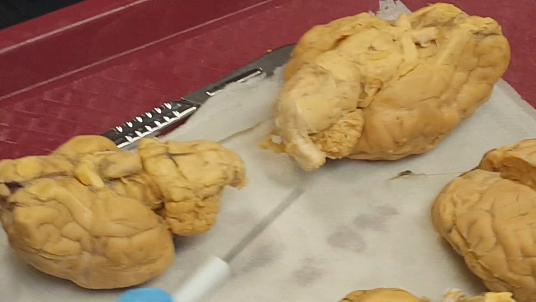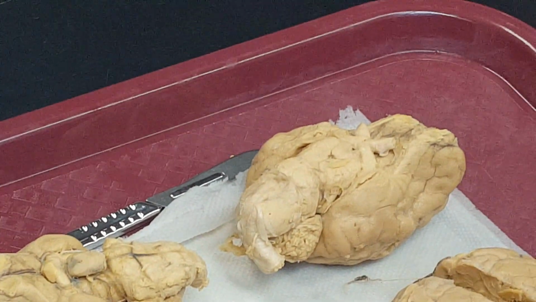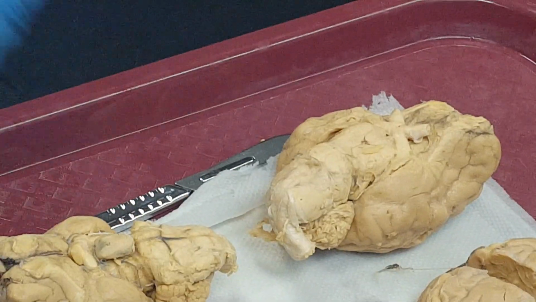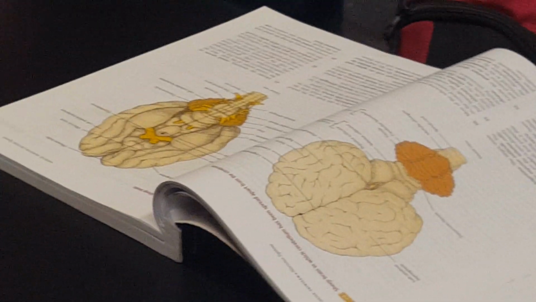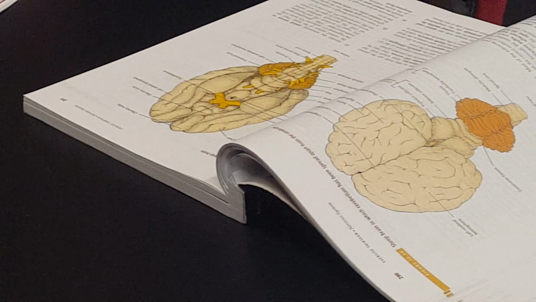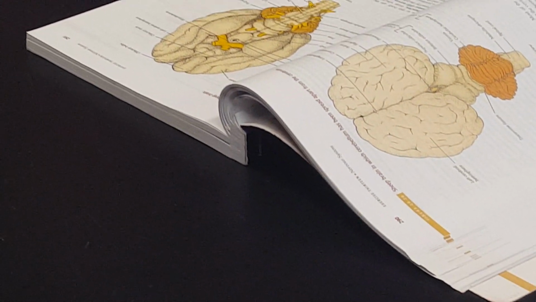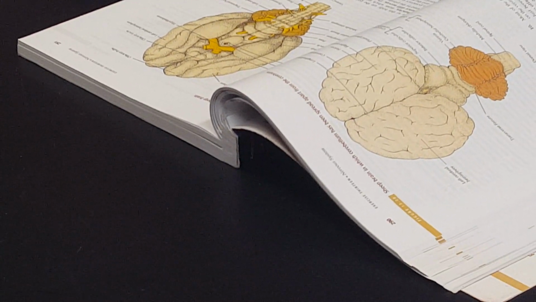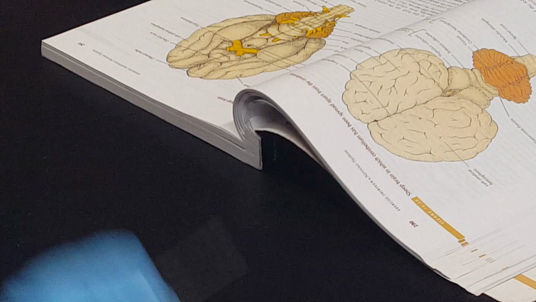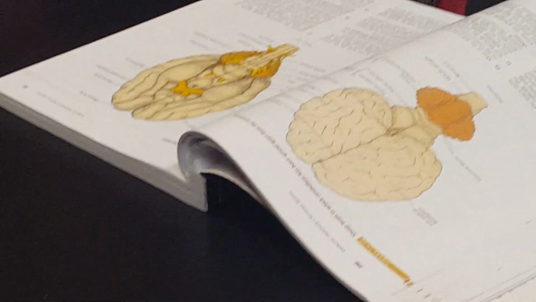Oh, by the way, you have the book. This is your textbook? No, I want your lab manual. Who has the lab manual? 290, 291, 292, 293. These are the pages where you can see the sheep brain and the different parts. Only the parts that are given in your study guide, you need to know all those.